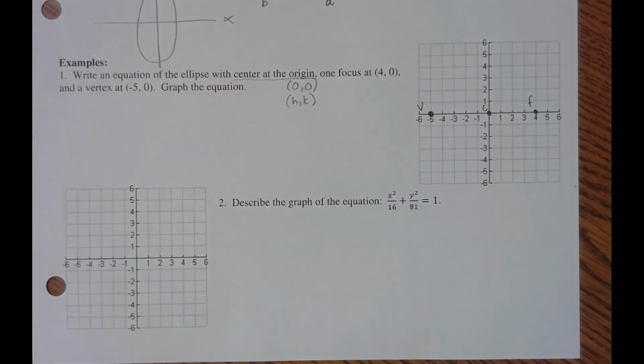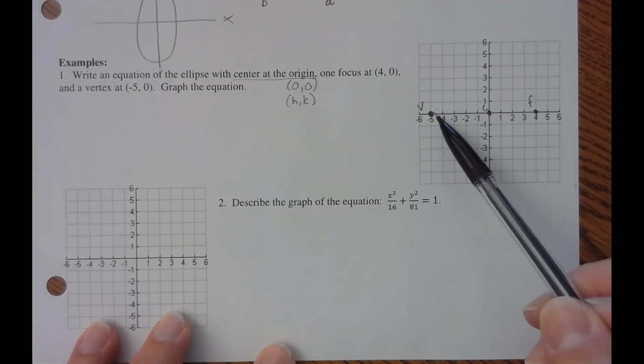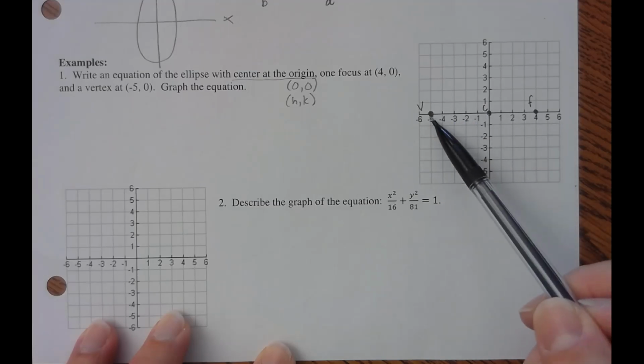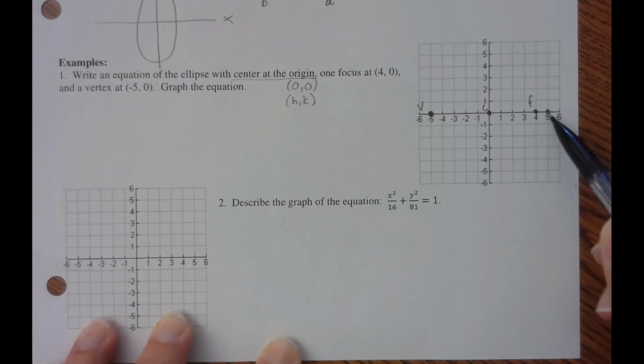And now we already know some other things, even though it's not given specifically. The nature of an ellipse is that it is symmetrical. So if there's a vertex on this side of the center, 5 units away, then the other vertex will be over here.